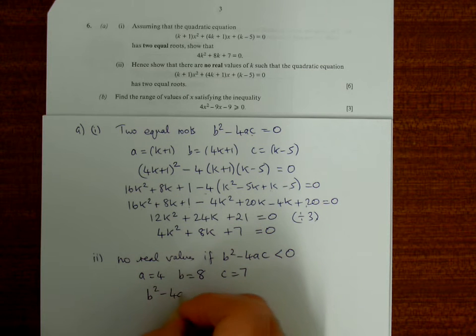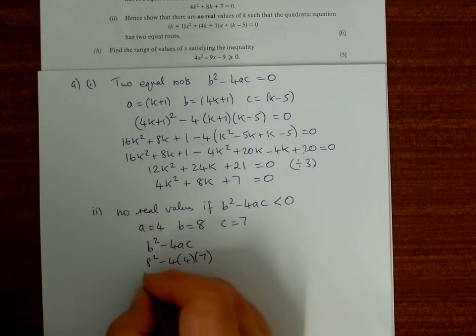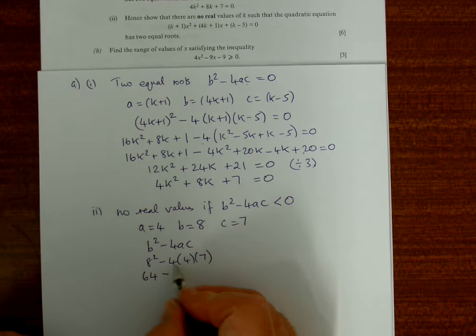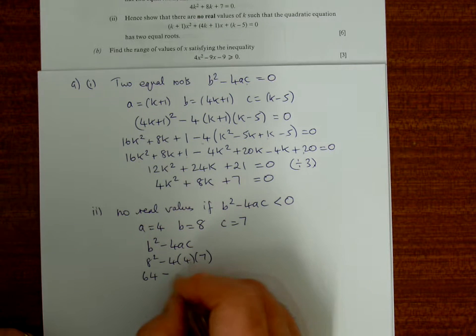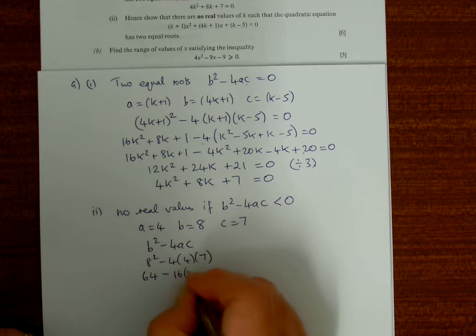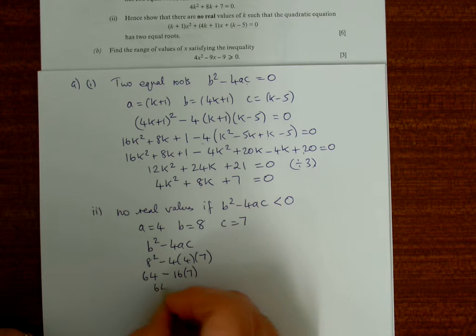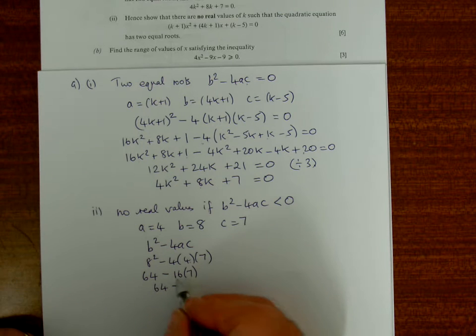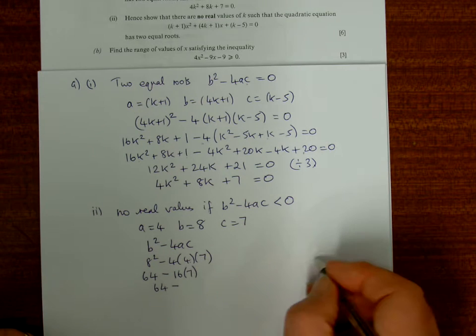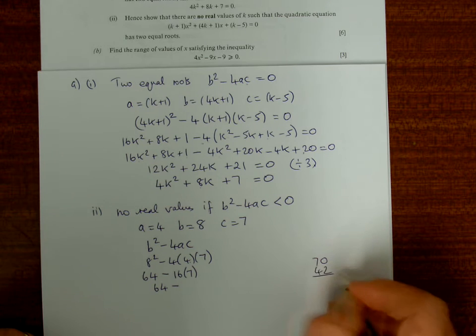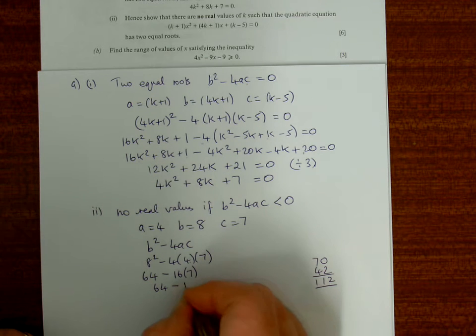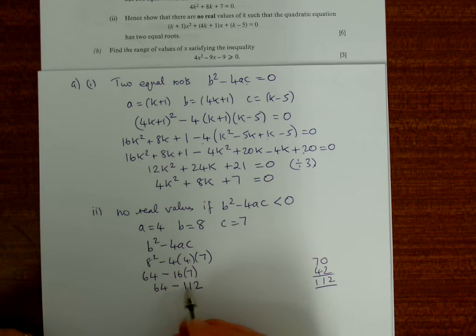So b² − 4ac, that's 8² − 4 times 4 times 7. So that's 64 minus, right, 4 fours are 16 times 7. So 64 take away 16 times 7, 7 times 6 is 42, 7 times 1 is 7, that's 112, and 64 take away 112, that's a negative answer.